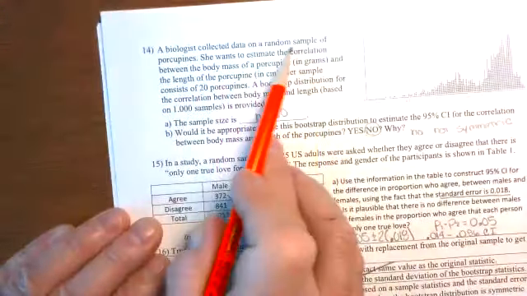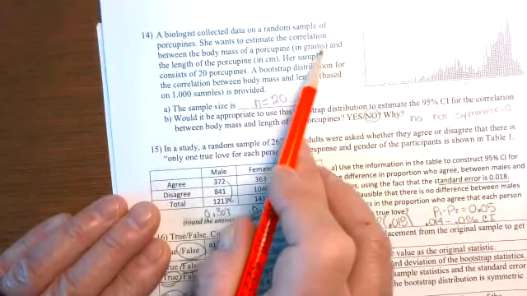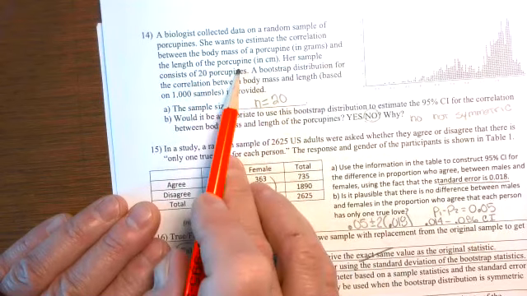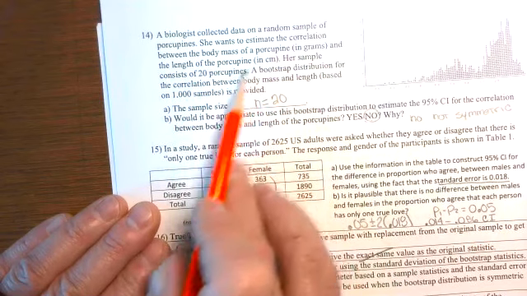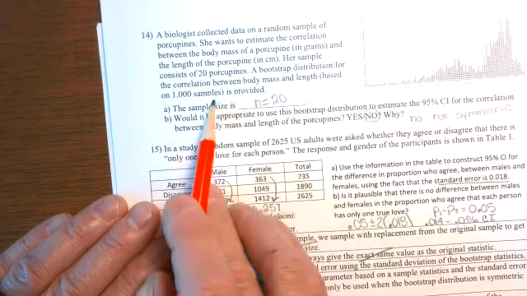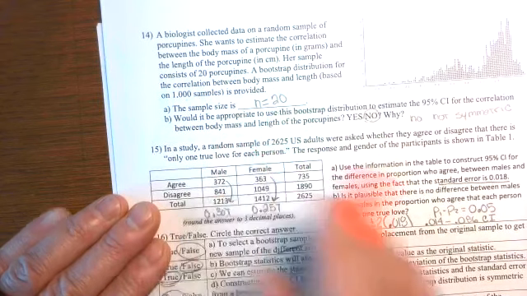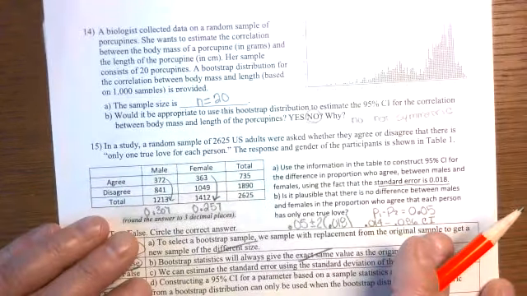A biologist collects data on a random sample of porcupines. She wants to estimate the correlation between the body mass of the porcupine and the length. Again, Q and Q, quantitative. The bootstrap distribution for the correlation between body mass based on 1,000 is provided. The sample size would be, well, it's the 20 porcupines. N equals 20 for the 20 porcupines.